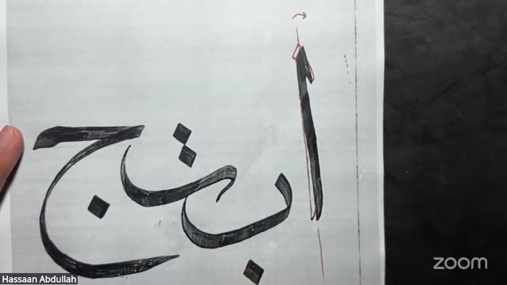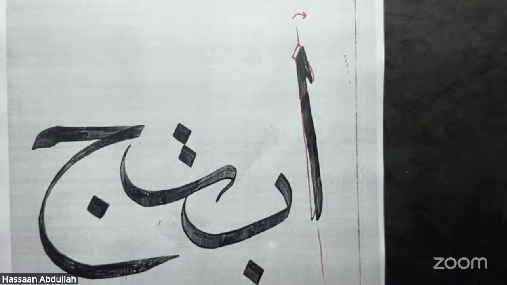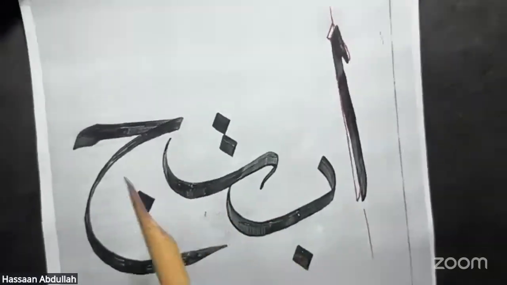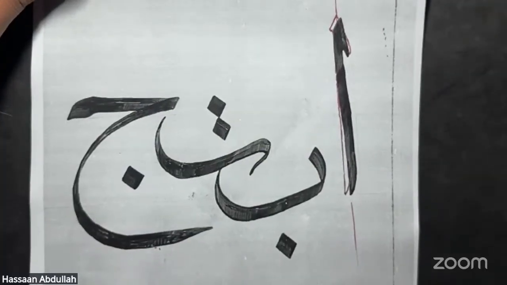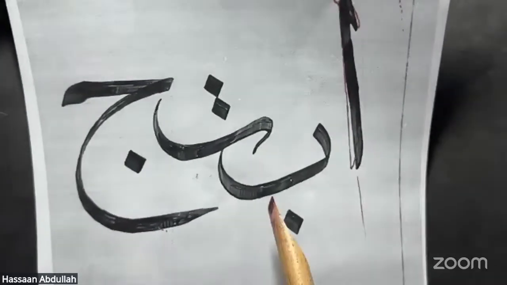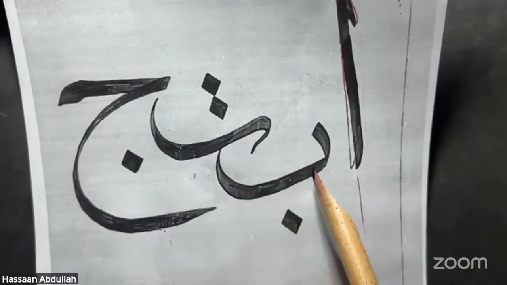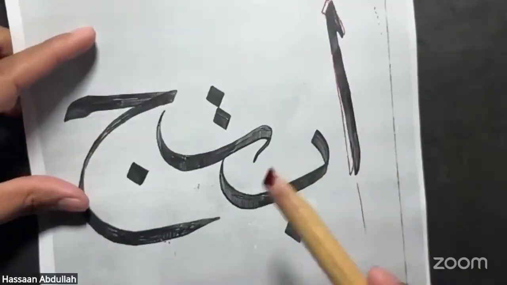These are looking good. These are looking better than your last practice also. But again, the same thing is causing the problem, and that is the column thing. Sometimes it looks more with column, sometimes it looks kind of more like drawing.